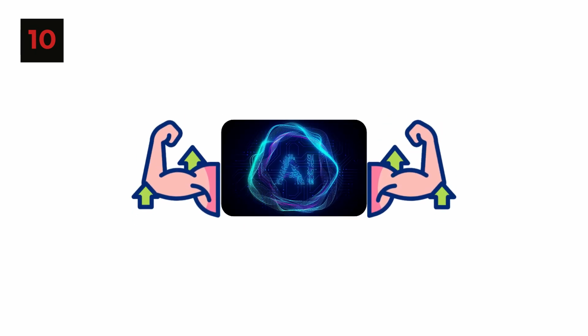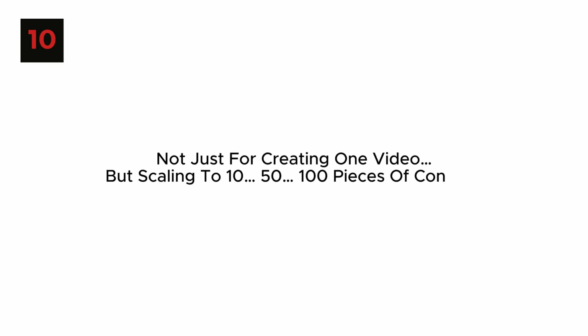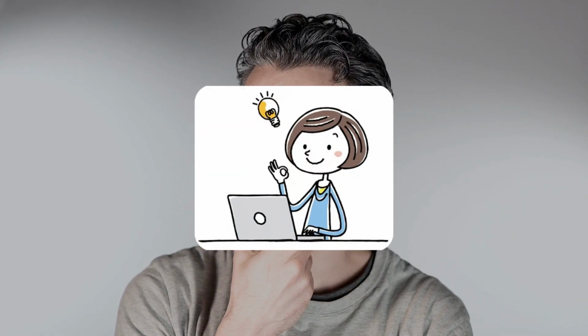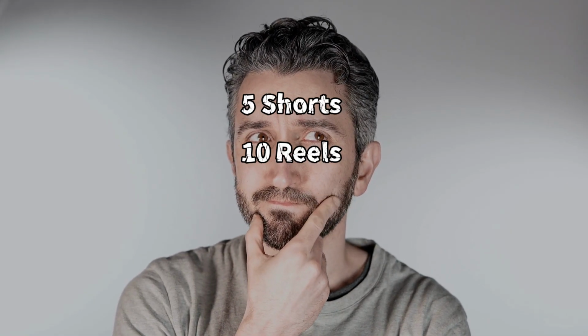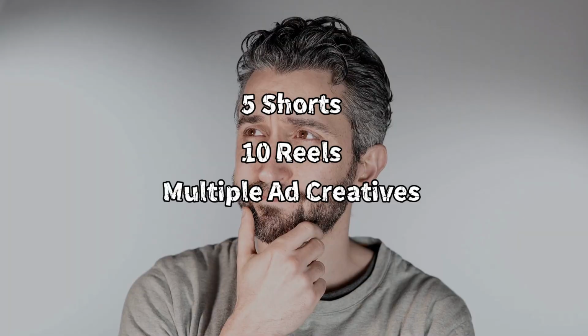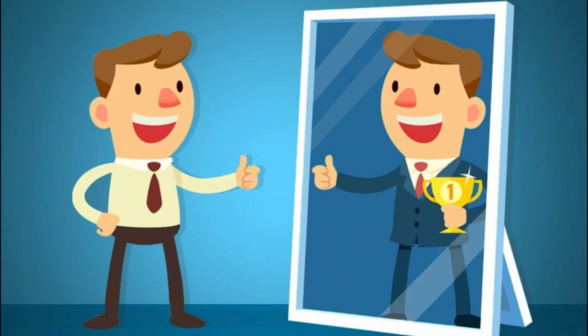Section 11, scaling content with AI. This is where AI becomes powerful, not just for creating one video, but scaling to 10, 50, 100 pieces of content. Imagine this. One idea turned into a YouTube video, 5 shorts, 10 reels, multiple ad creatives. That's how you win today.